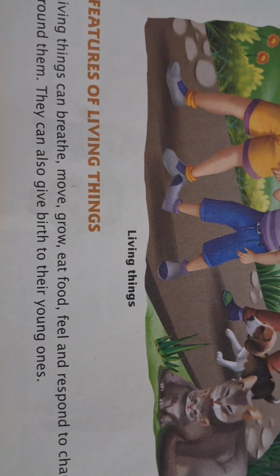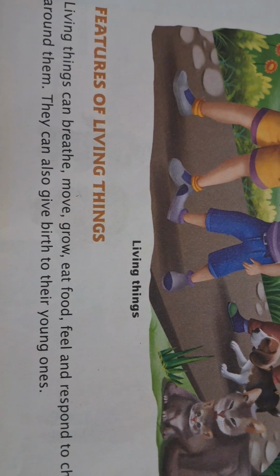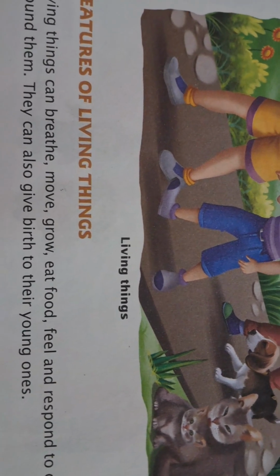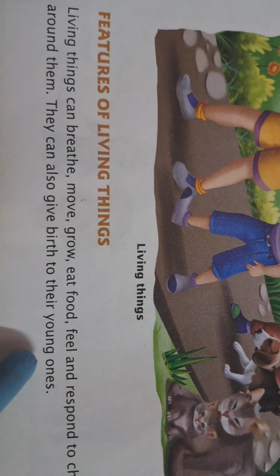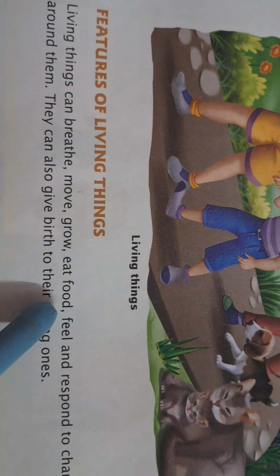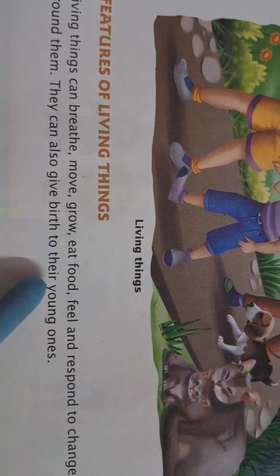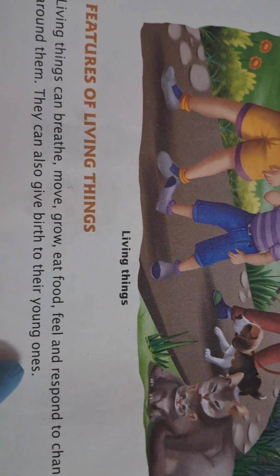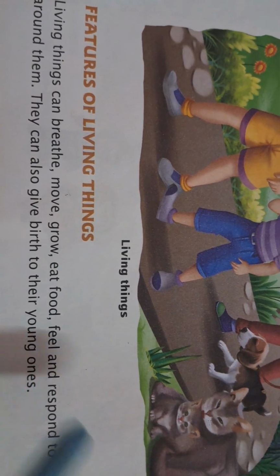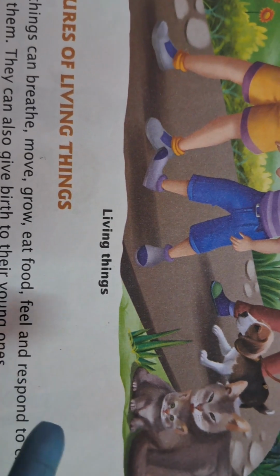So these plants also give birth to another plant, isn't it? So these are the features: move, grow, eat food, feel, respond to the changes, and give birth to young ones. These all are the features of living things. So one by one we will study these features.